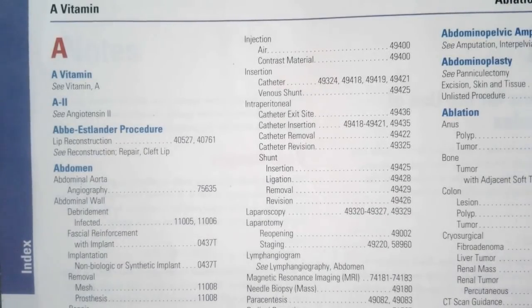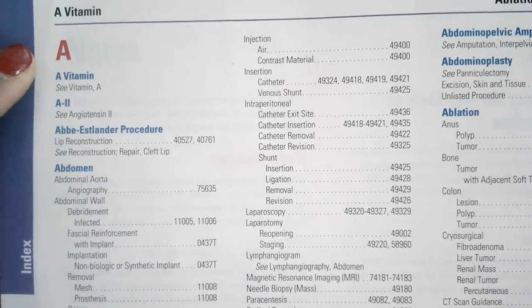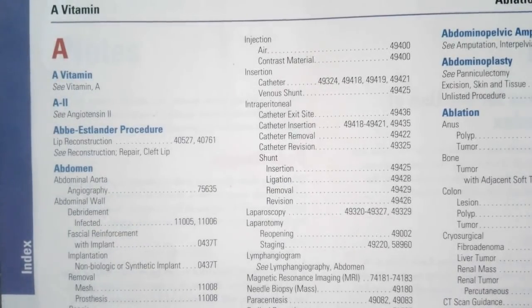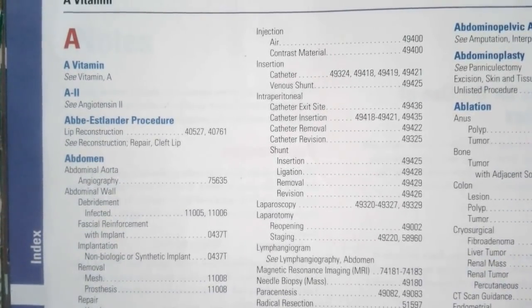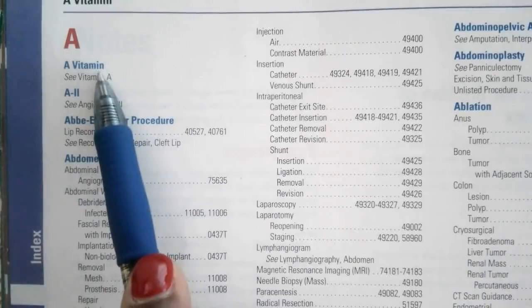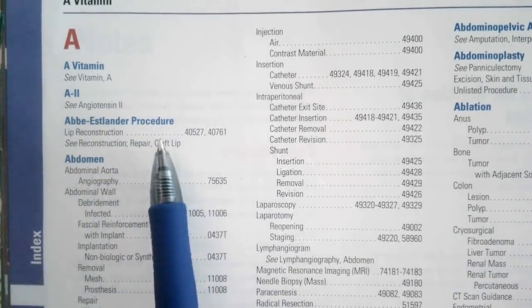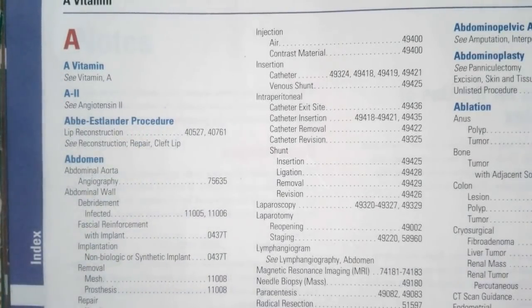And so what you'll need to do is just go over and see the word vitamin followed by A. So instead of being in the A's, you would go to the V's. So I also want you to notice that the main terms are in bold print. The main term is where you begin the process.